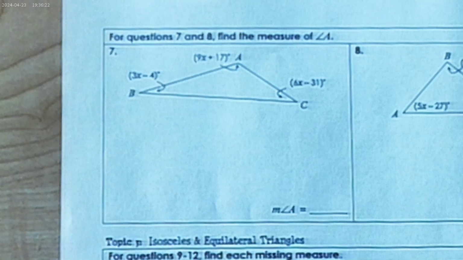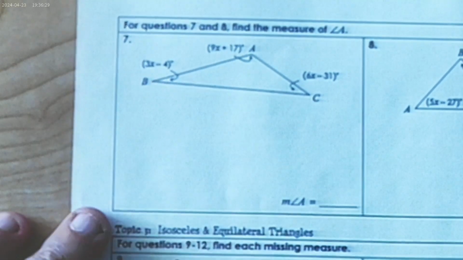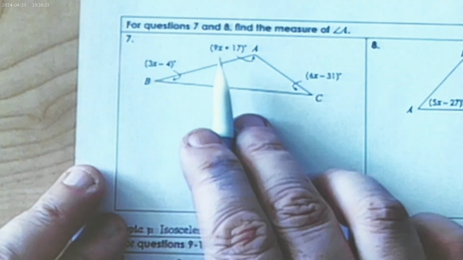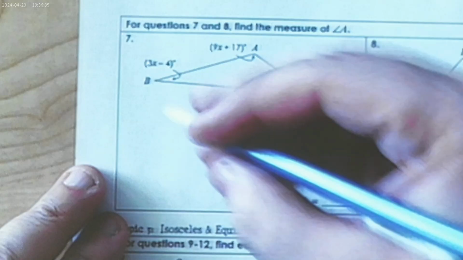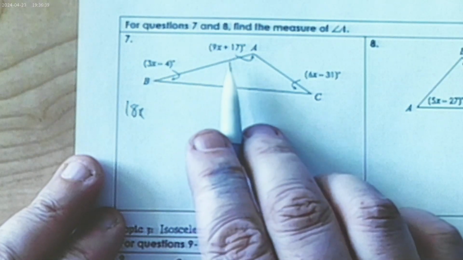So we've got the same kind of problem here again. We're going to combine like terms, and we're going to solve for x again. So I've got 9 plus 6 plus 3. That's 9 plus 6 is 15, plus 3 is 18. So that gives me 18x. Now I focus on the integers.